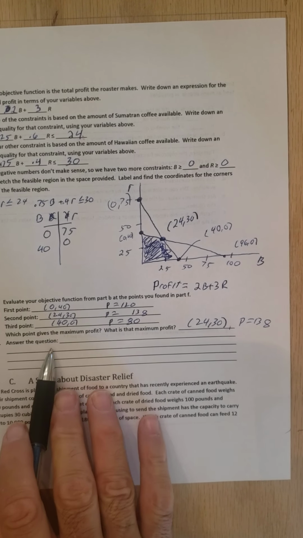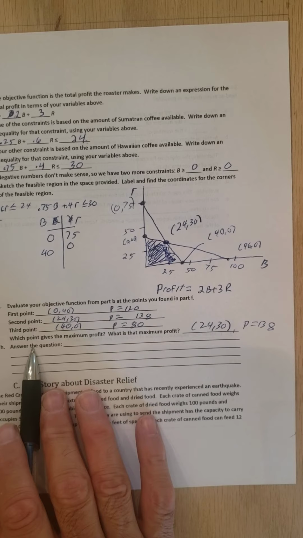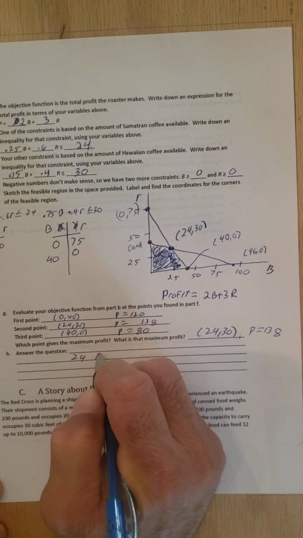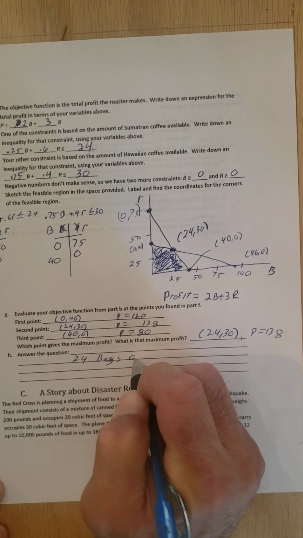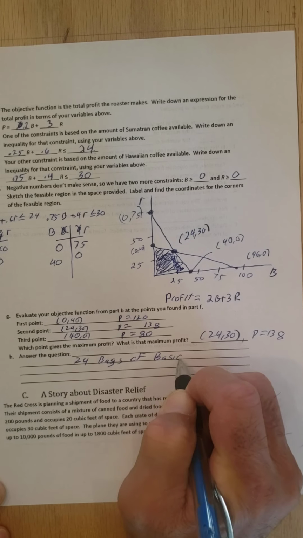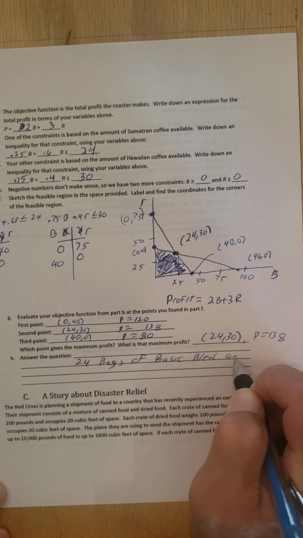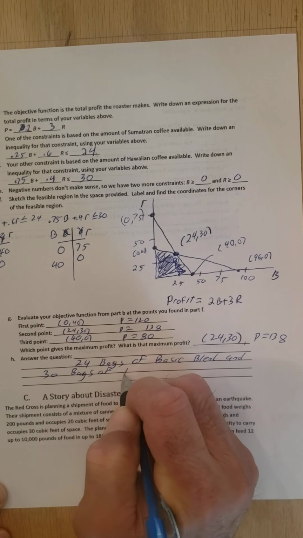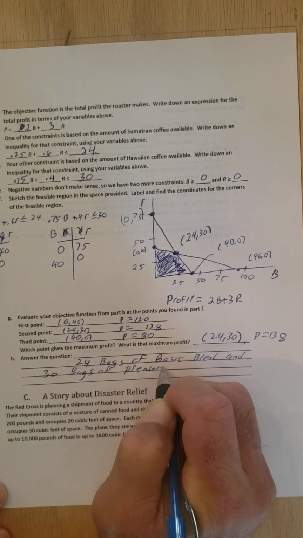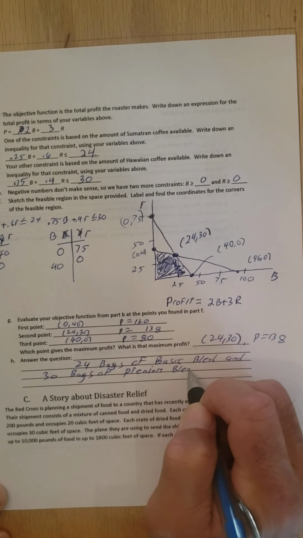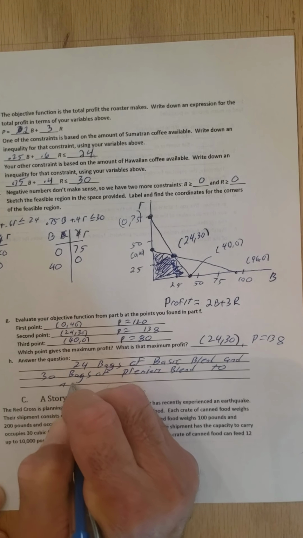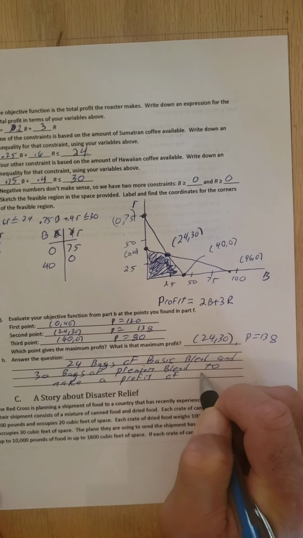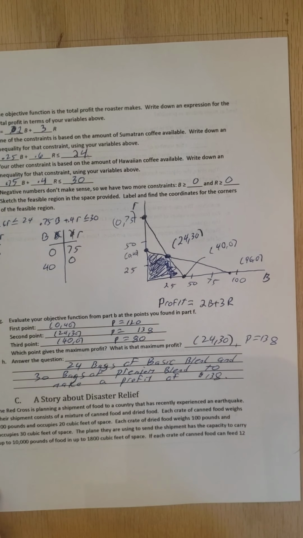Okay? So then answer the question. The question was, how much of each one should they make? So they need to make 24 bags of basic blend and 30 bags of premium blend to make a profit of $138. Okay?